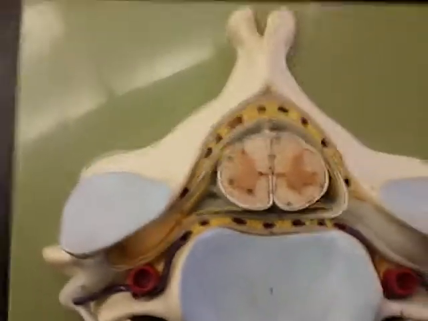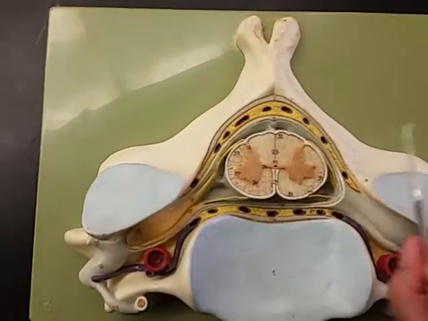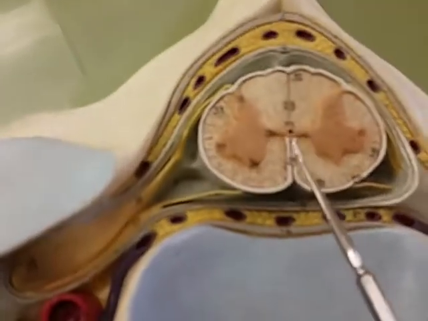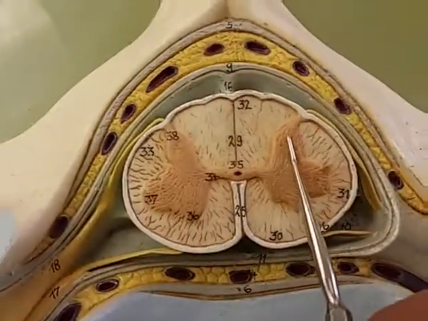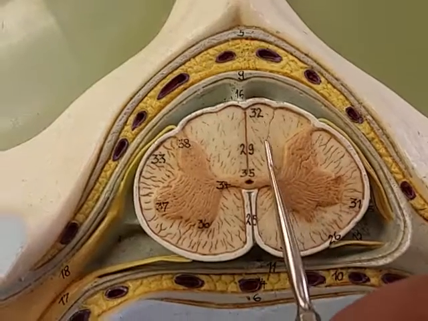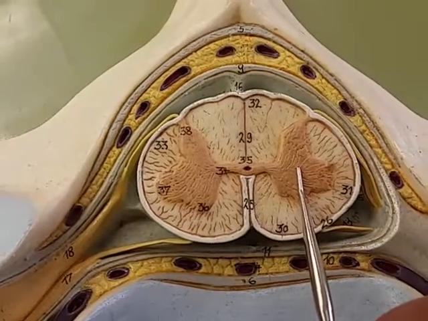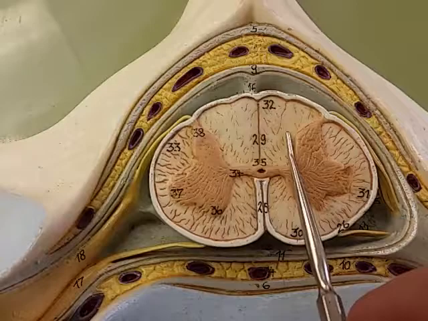This model here is a cross-section of the vertebral column containing a cross-section of the spinal cord. And if you look here, this is the gray matter and this is the white matter. The gray is mainly unmyelinated, and this is the white matter.